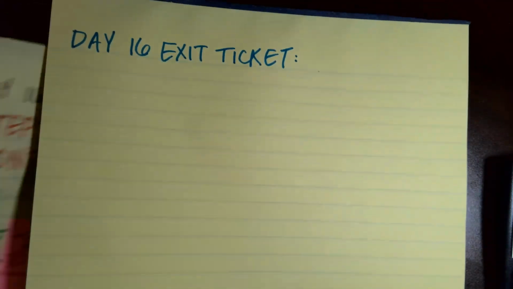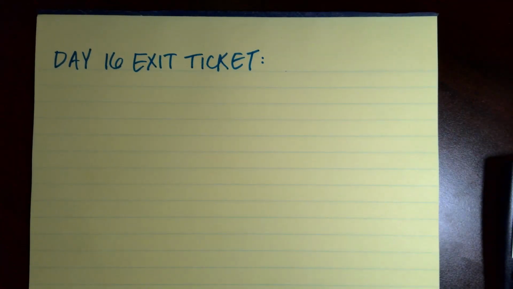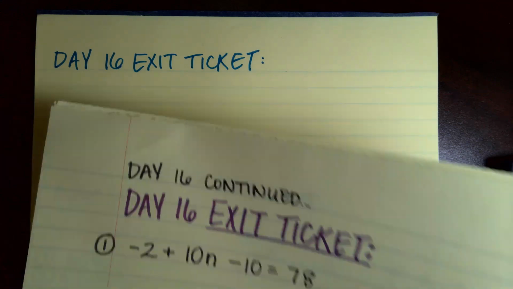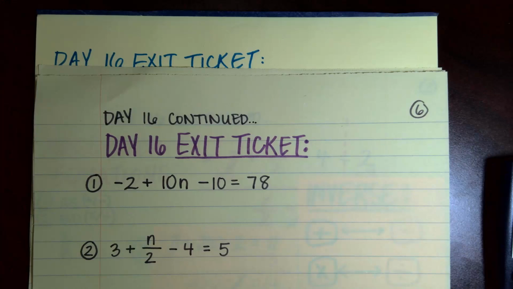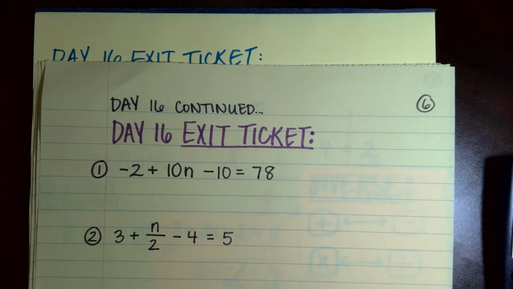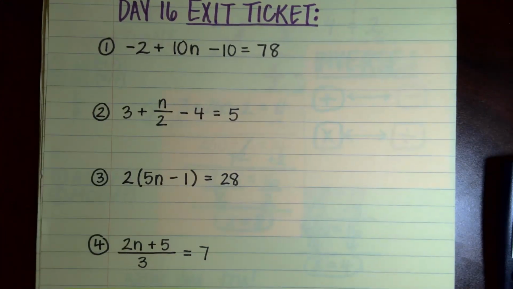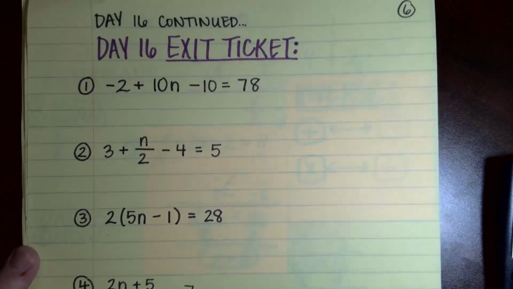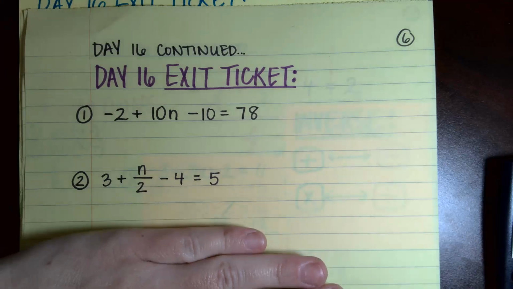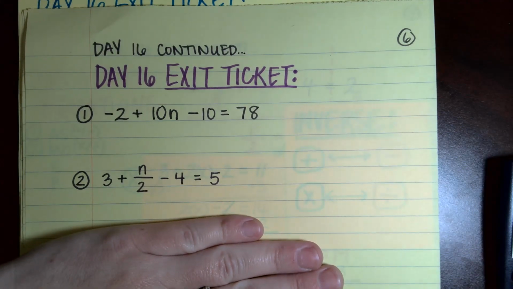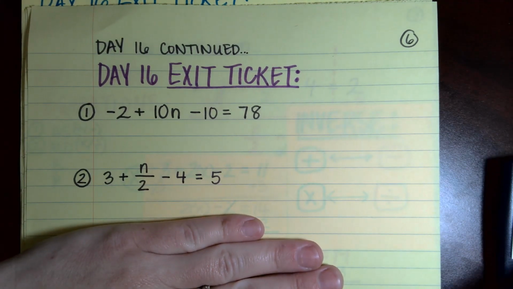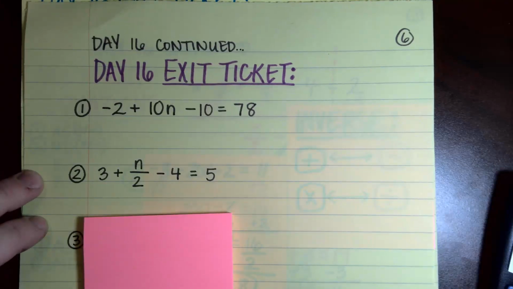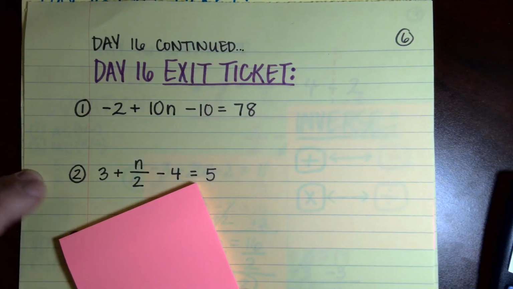So, your day 16 exit ticket. What I'm going to have you do today is just questions 1 and 2. Here's what 3 and 4 does look like. We are going to work on this tomorrow. I don't want to overwhelm you today, but just do questions 1 and 2 for your exit ticket. Let me see if I can cover that up. There we go.